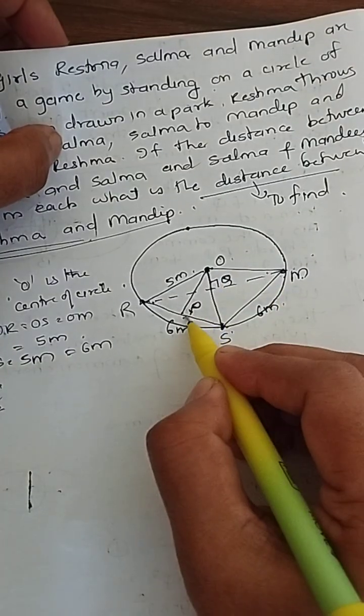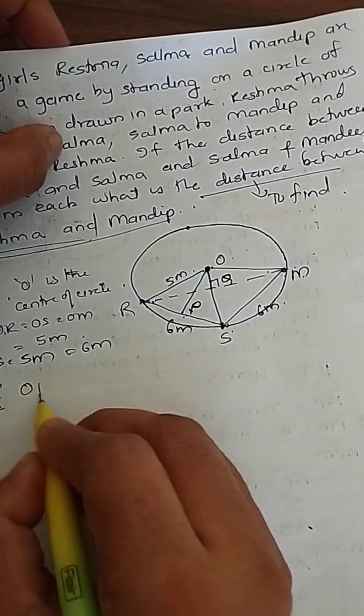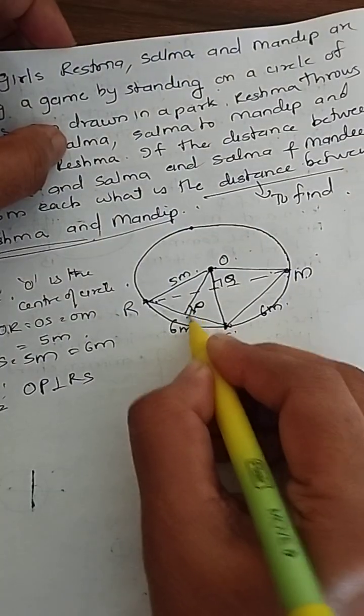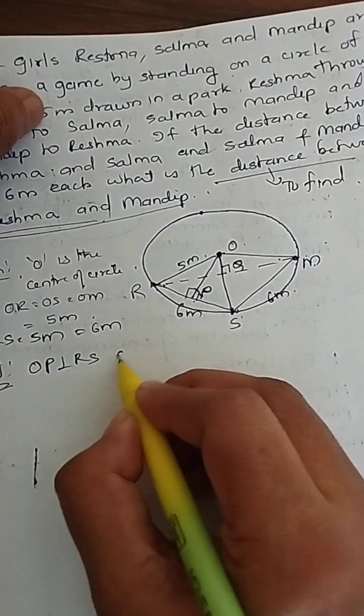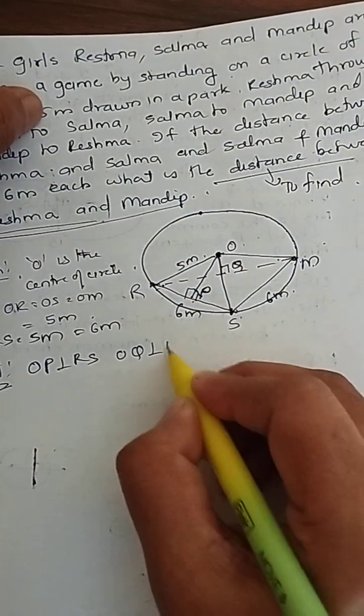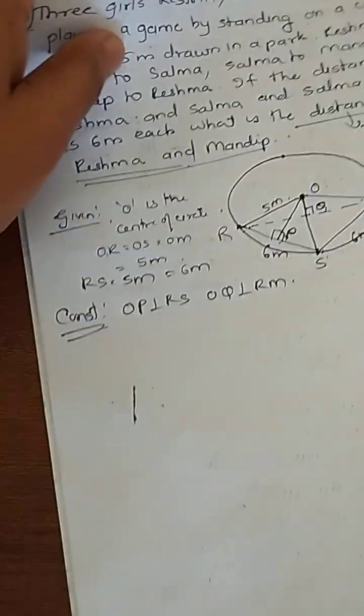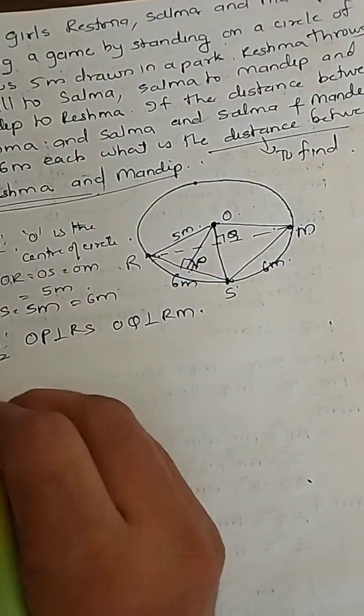OP perpendicular to RS, so this is 90 degrees, and OQ perpendicular to RM. This much we'll write.